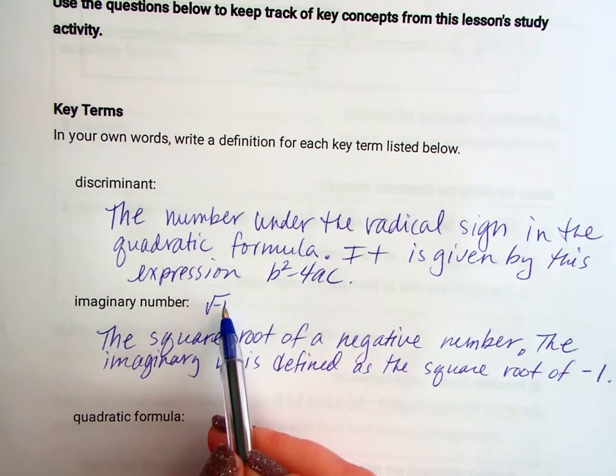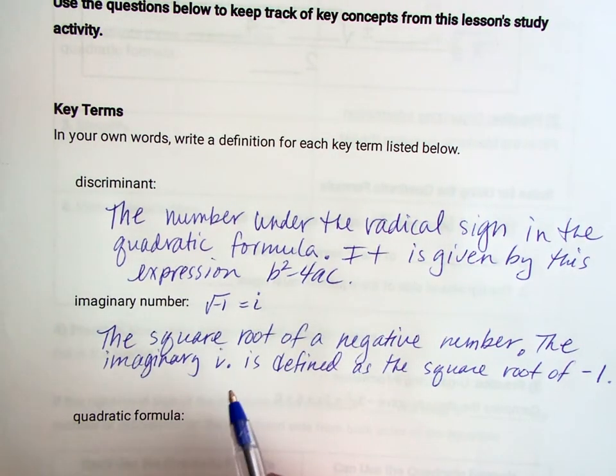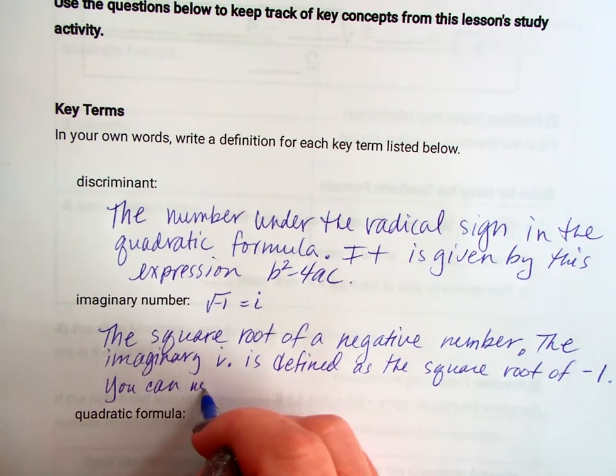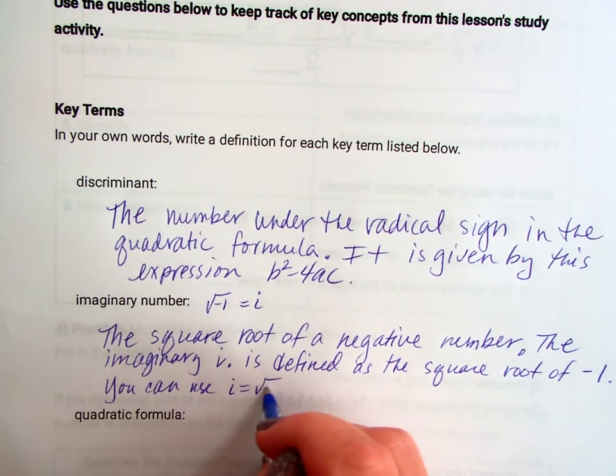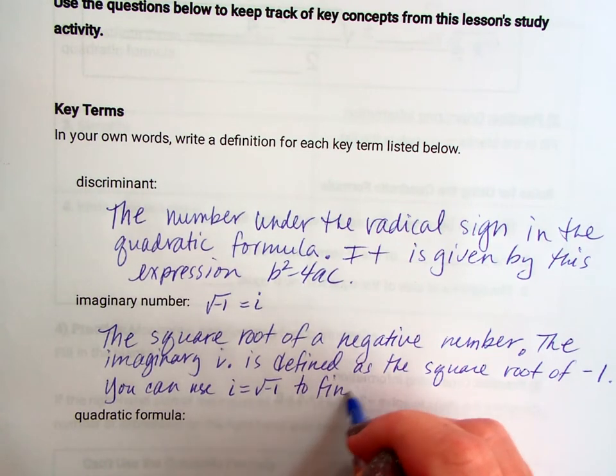So you can use i equal to the square root of -1 to find the square root of any negative number.